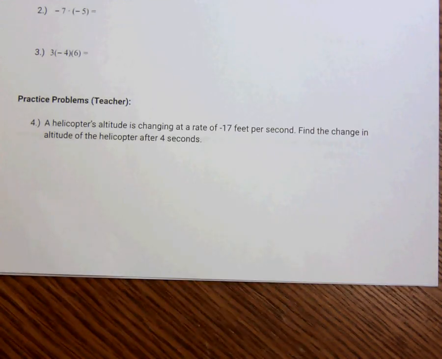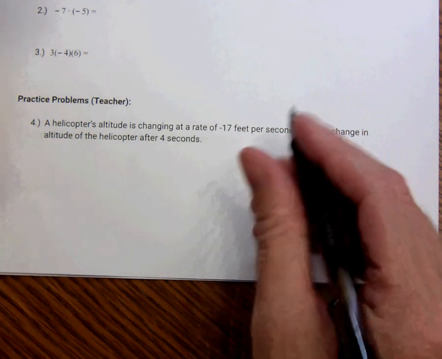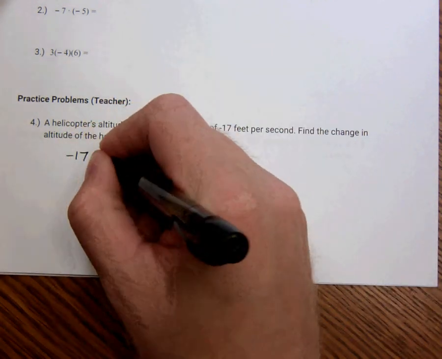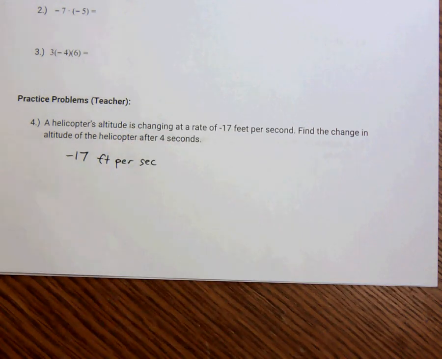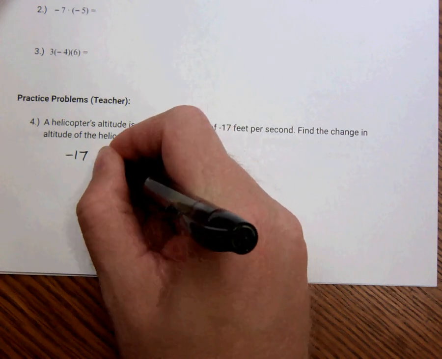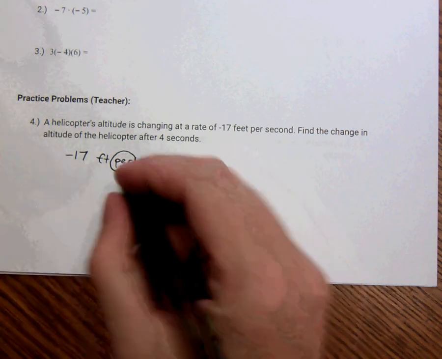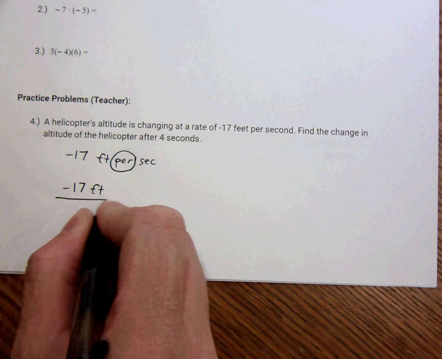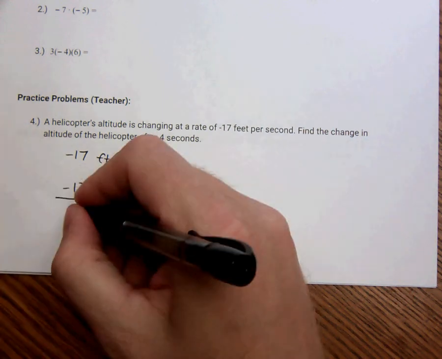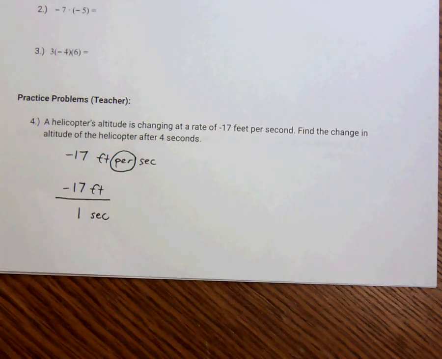So we got a word problem. A helicopter's altitude is changing at a rate of negative 17 feet per second. Now, this word per here means that there is a fraction in this problem. Basically what it's saying is that the fraction is negative 17 feet per second. Per means that's where the fraction happens. Second, there's no number there, that's 1 second. That's the fraction that we have.